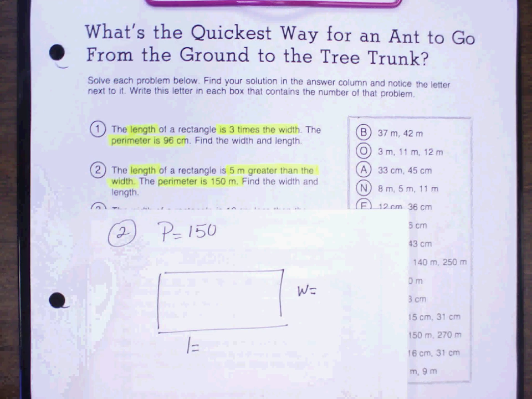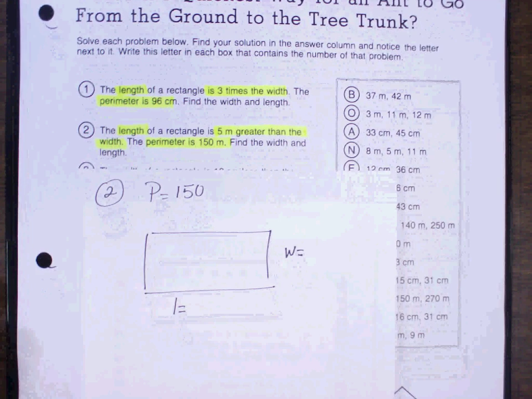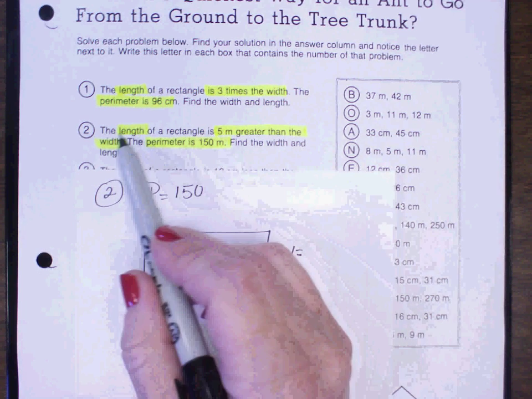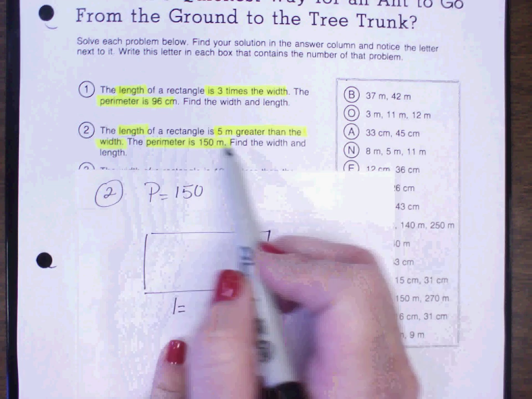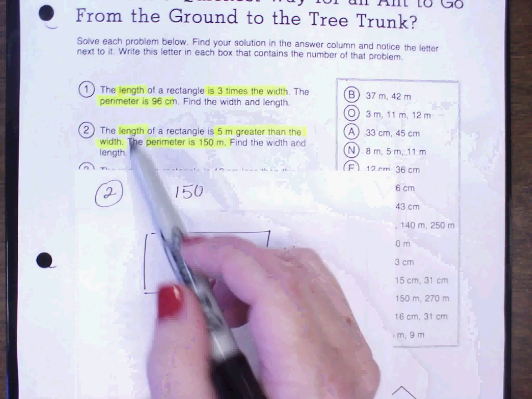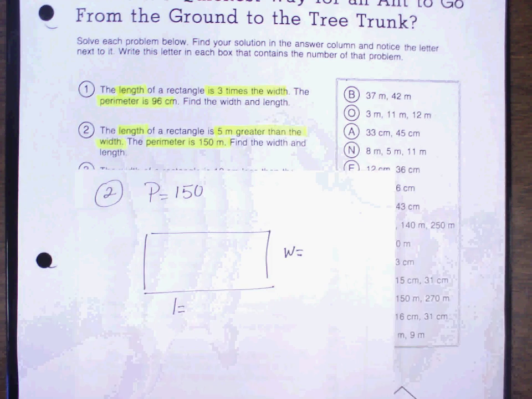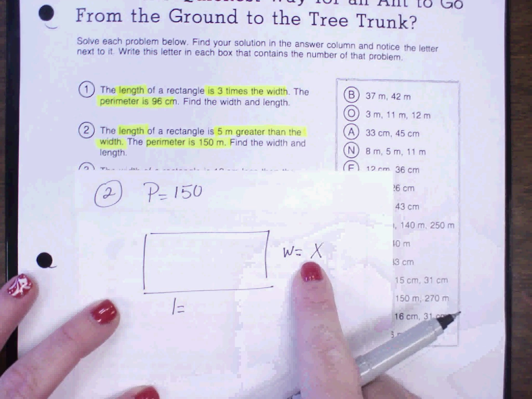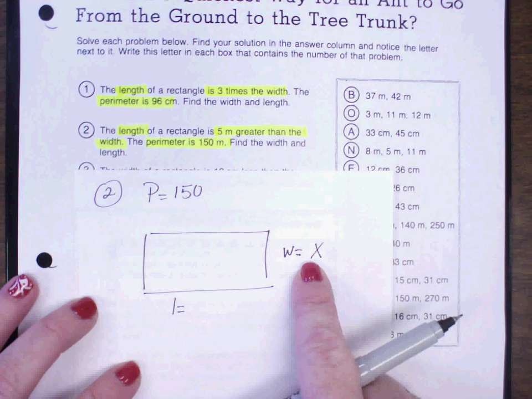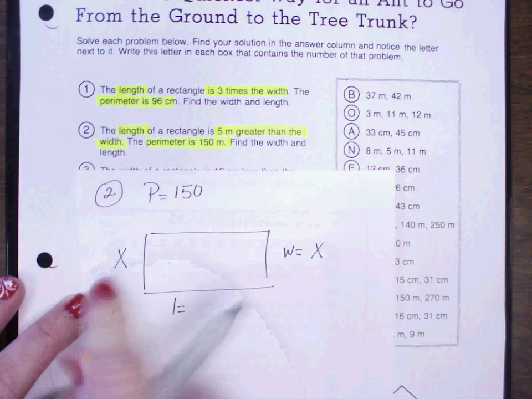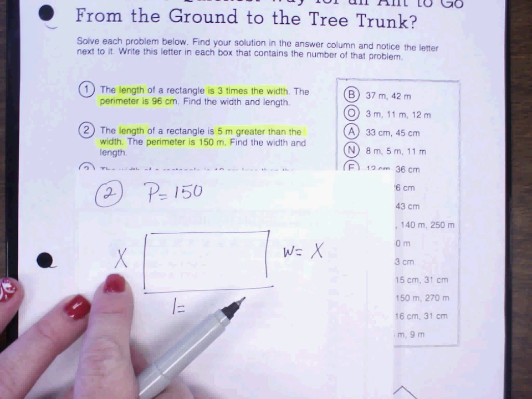So they're giving me information about who? The length or the width? Read it again. The length. It says the length of the rectangle is. So which means you don't know anything about the width, so that's your x. So if this is x, that side over there is also going to be x, right?